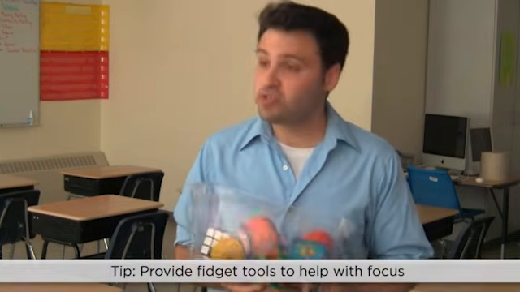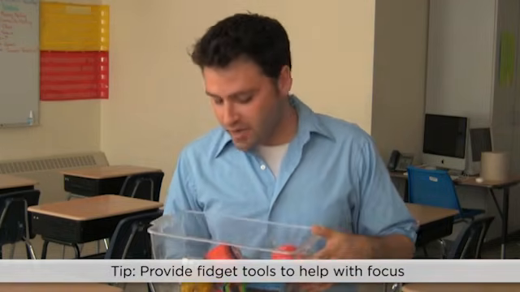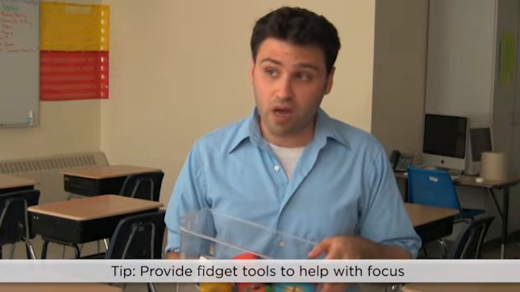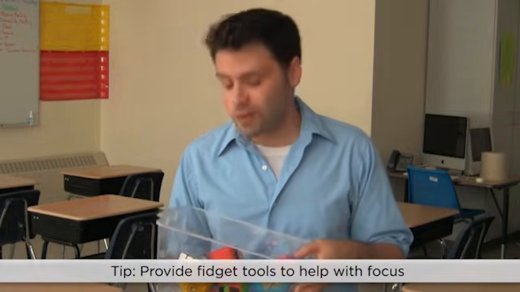So fidgeting and hyperactivity is another core symptom of ADHD. So tell me how you manage that in a classroom environment. Excellent. Well, one of my favorite things actually is that I have a box of fidget tools on my desk all year, and there's actually 2 of them on my desk. And kids are welcome to, at any point, get up and grab one if they need one.